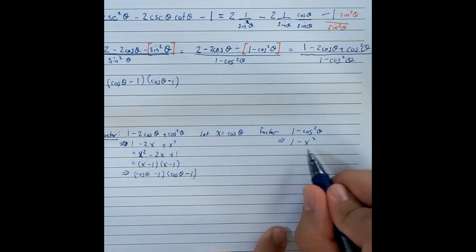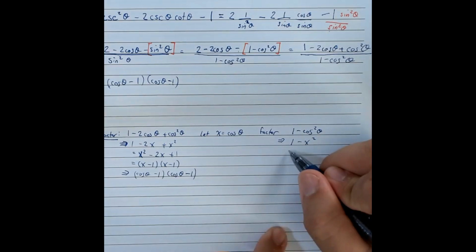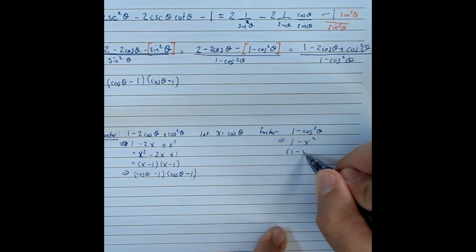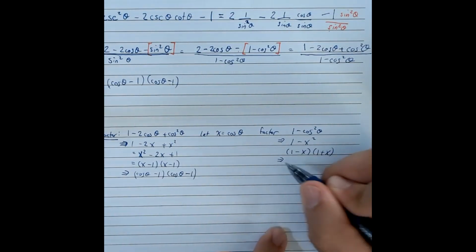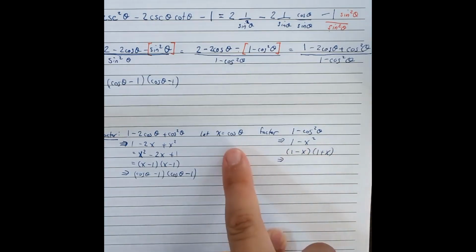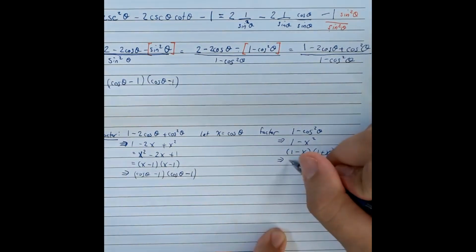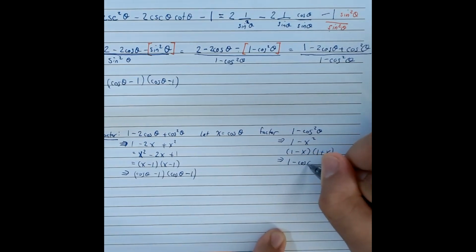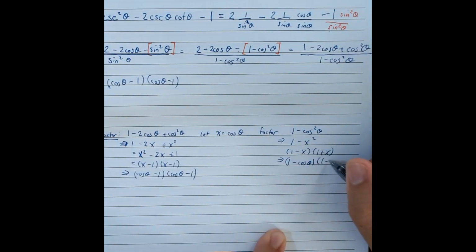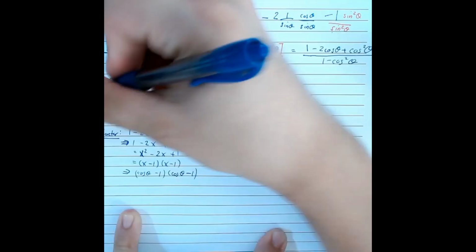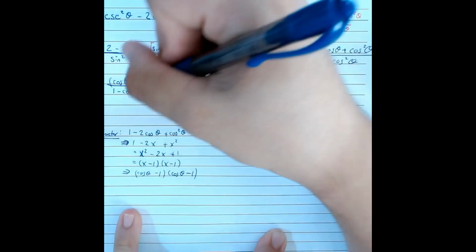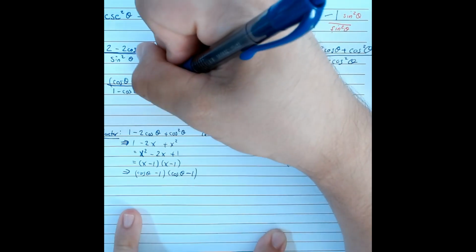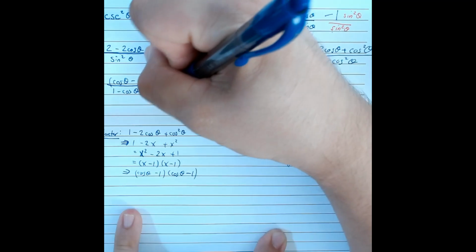The difference of squares factors as 1 minus x times 1 plus x, and x is equal to the cosine of theta. We can write this as 1 minus the cosine of theta times 1 plus the cosine of theta. So that's our denominator.